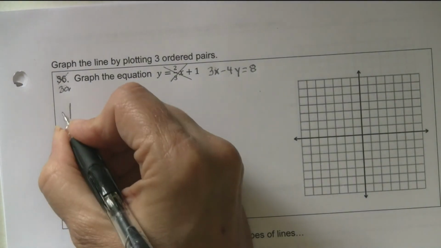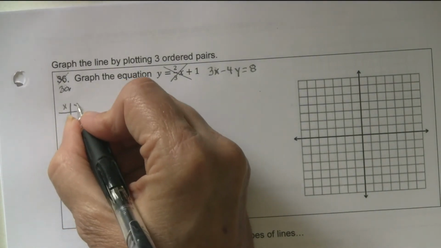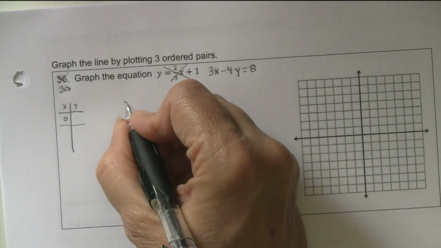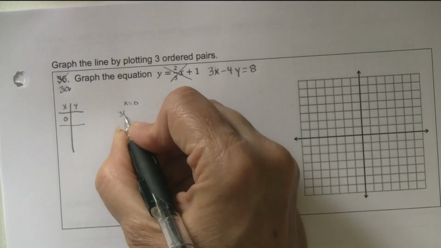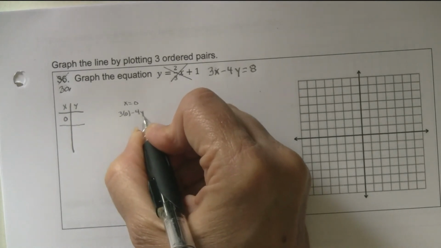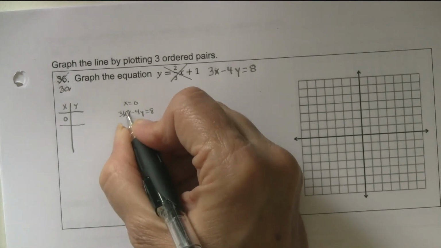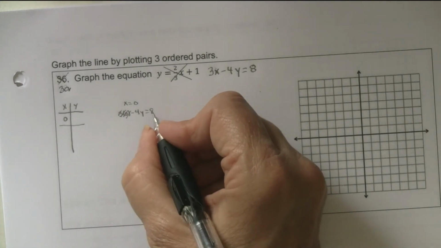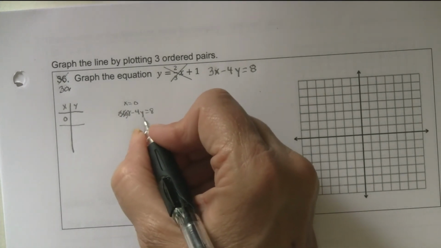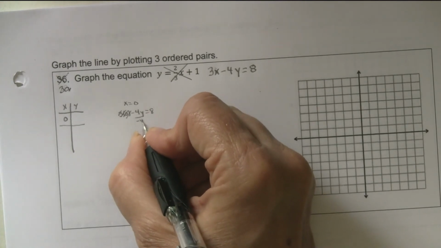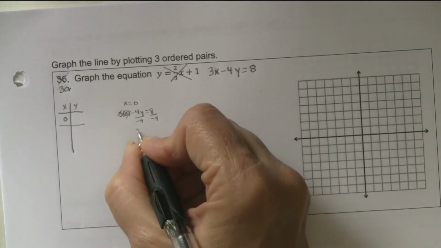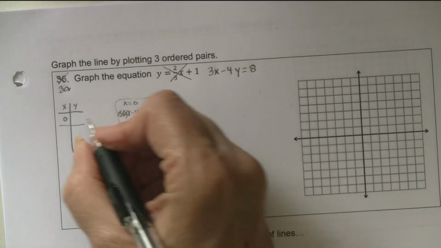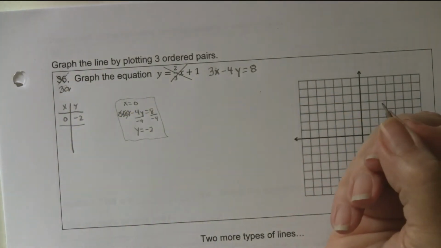So I'm going to choose some points. And I have to admit that 0 is still my favorite point. I can't help myself. So when x is 0, this is going to be my work: 3 times 0 minus 4y equals 8. So 3 times 0 is 0, so that's gone. That's why I like it. Then I got negative 4y equals 8. Well, that's easy to solve for y. All I have to do is one step, which is divide by negative 4. So I get y equals negative 2. And that turned out pretty lovely.